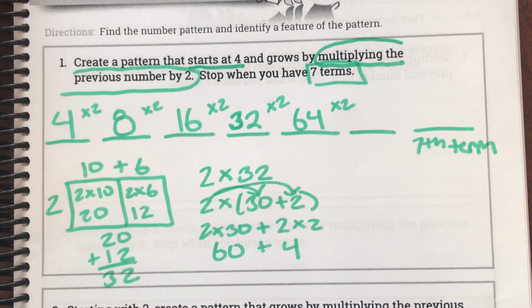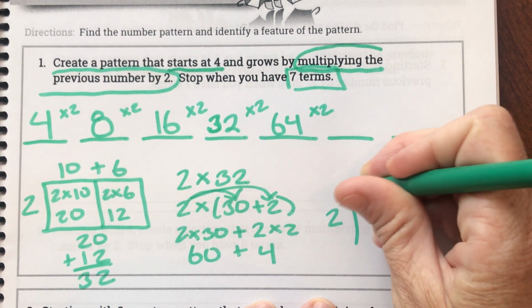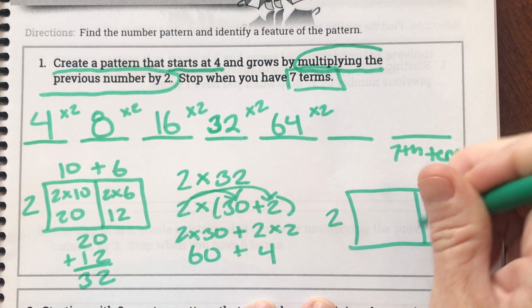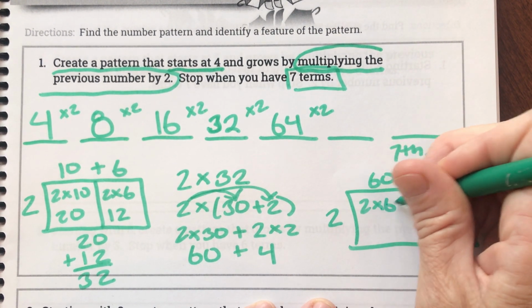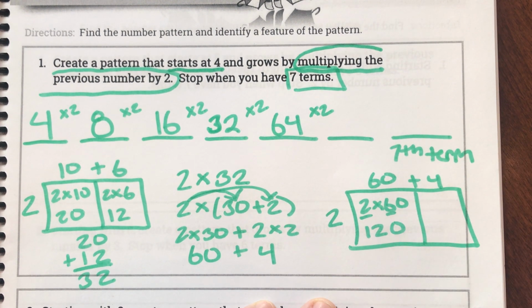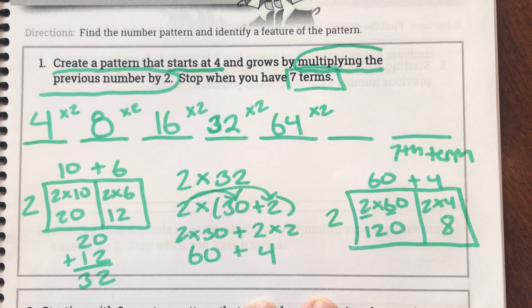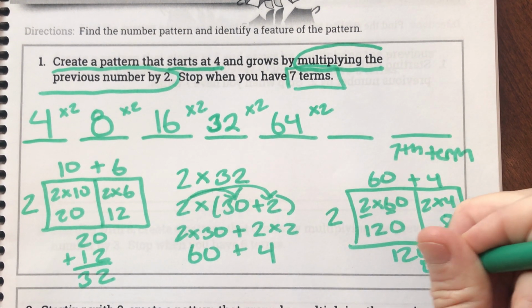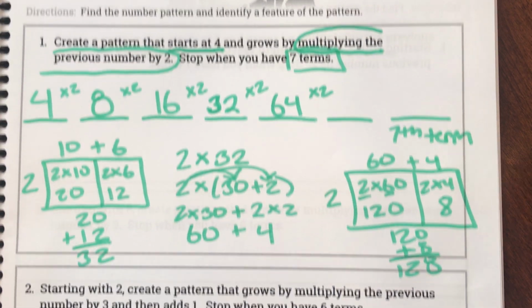I might go back to the area model for this one. So I'm going to set it up. 2 times 60. Well, 2 times 6 is 12, so it's 120. And 2 times 4 is 8. So we have 120 plus 8 equals 128.